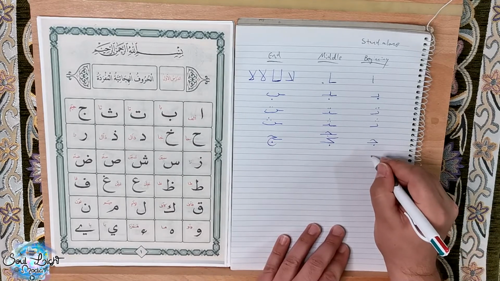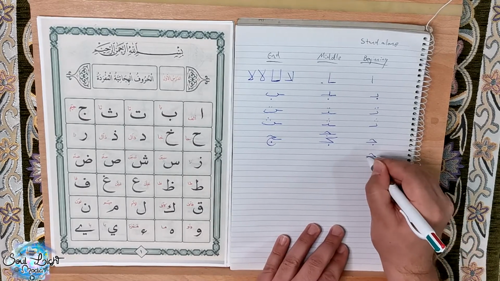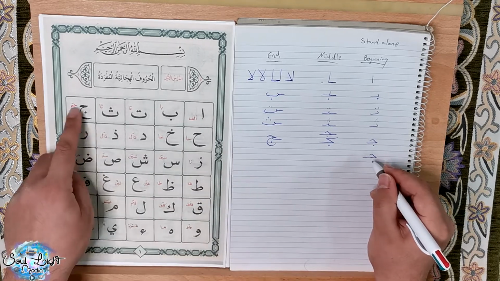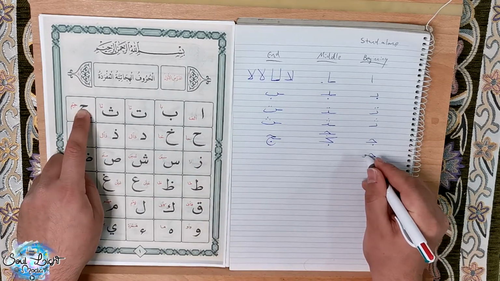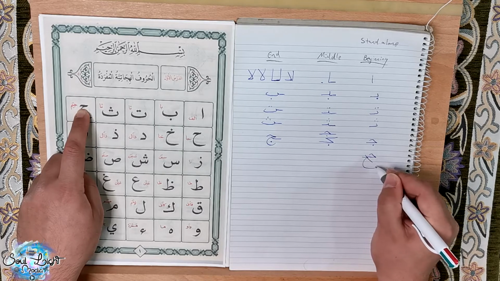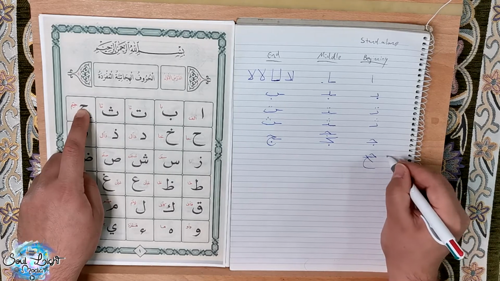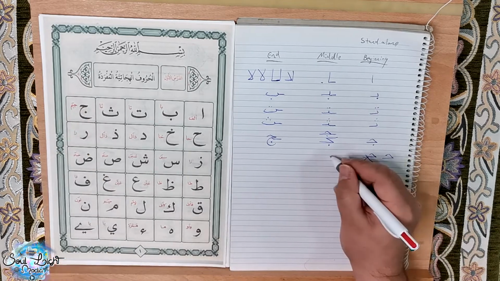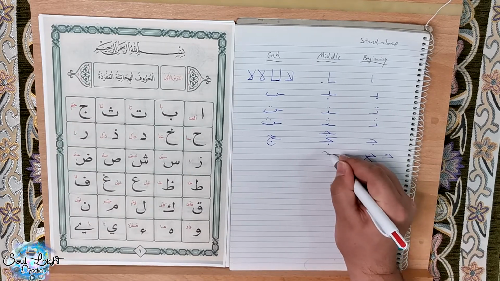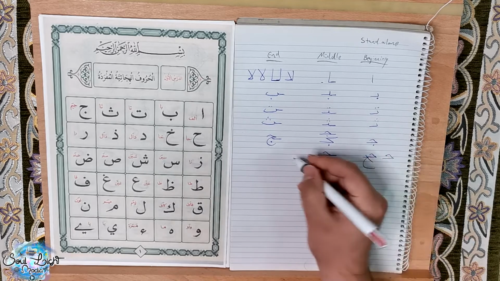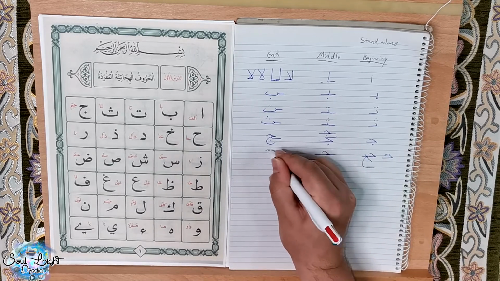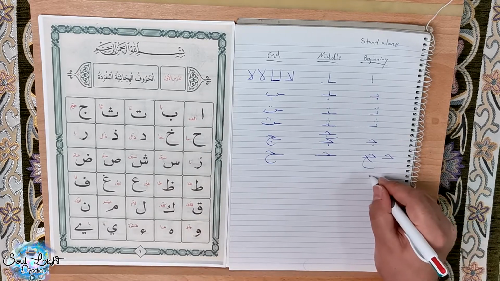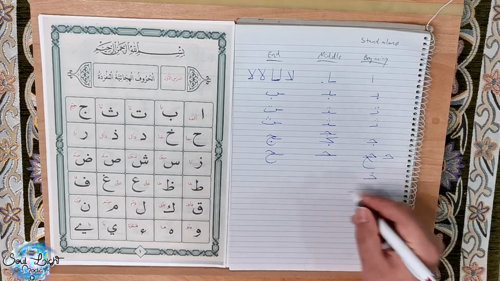Now, next is ha. Same thing. Ha. Just the top part of the letter. So you cut off the hook. So let's try that again. Ha. Next, in the middle of a word, ha. At the end, ha. Next, kha, same thing.